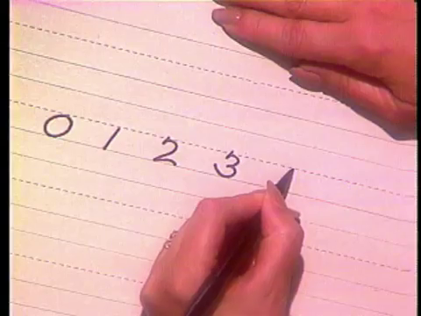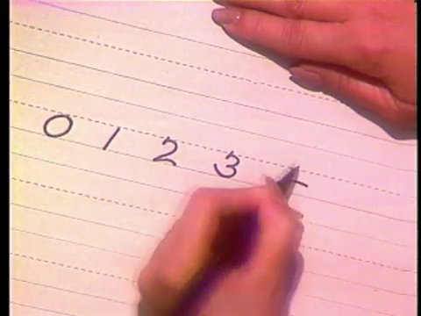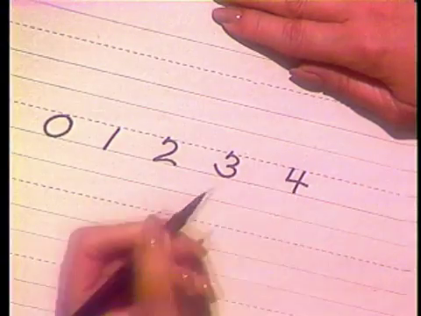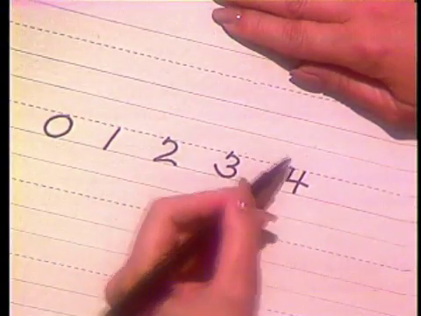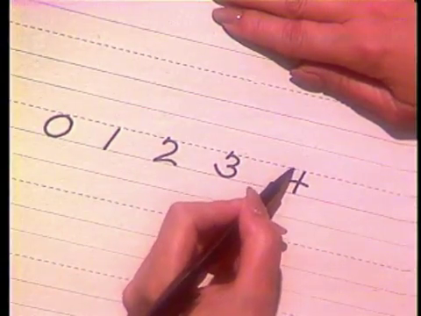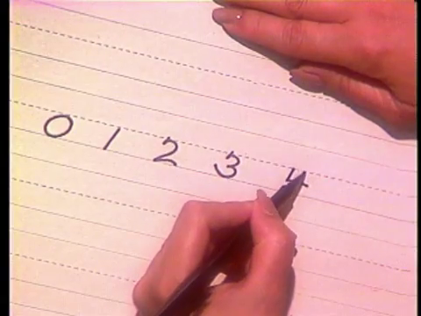Slant, swing, slant. Now I'll write it on my paper. Beginning at the midline with a slant, then a swing, then lift the pencil and slant. Hold your pencil in the air and I would like for you to trace it. Ready? Slant, swing, and slant.